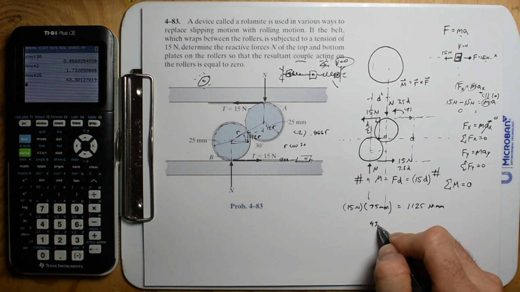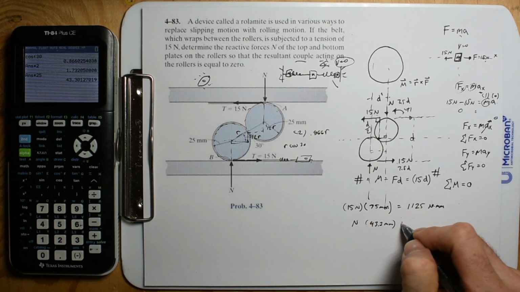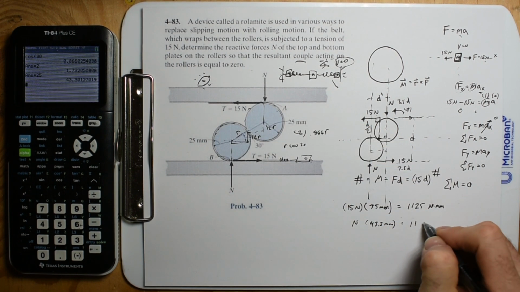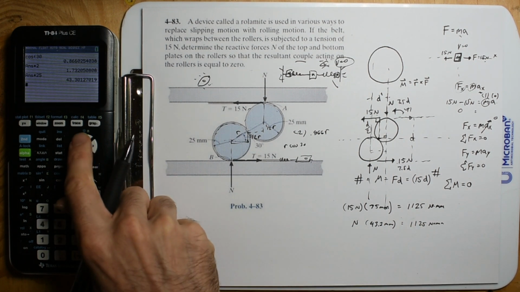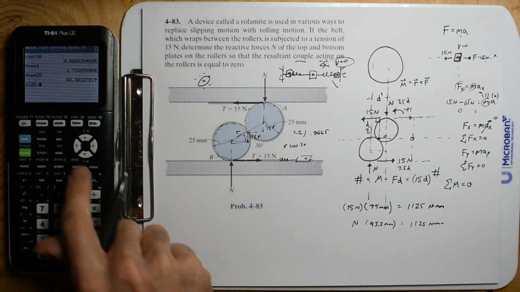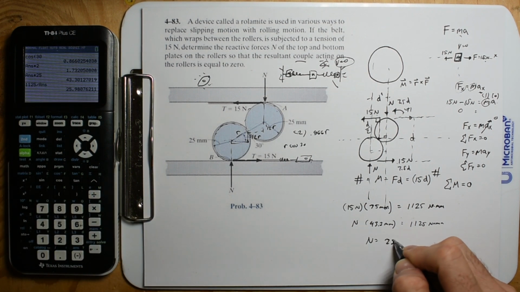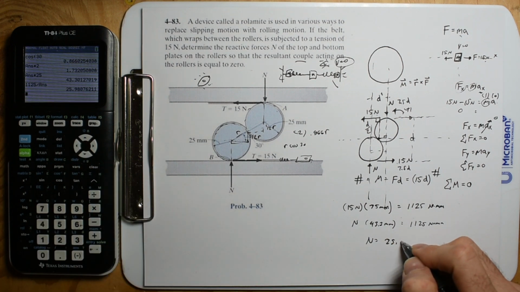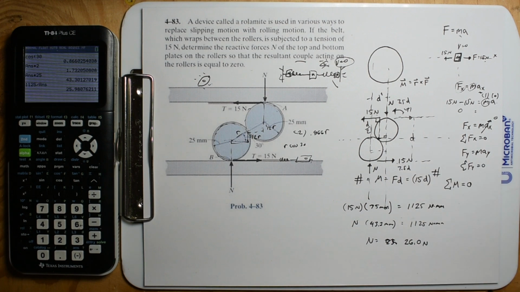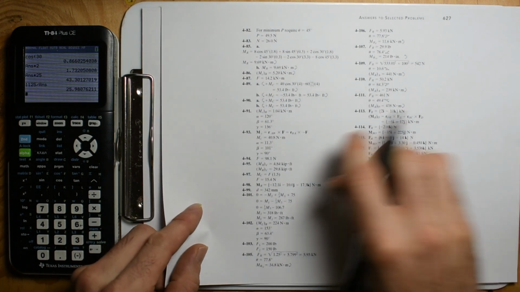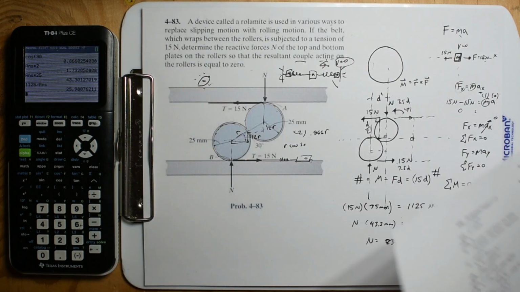So we have 43.3 millimeters times the normal force has to equal this 1,125 newton millimeters. And so we just take 1,125 divided by that answer, and we get the normal force has to be 25, and we're going to round. In the problem, they just round to 26.0 newtons. All right. And so for this one, this is 483, and we get a force of 26 newtons.